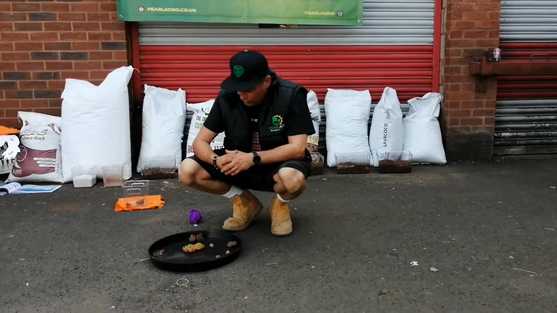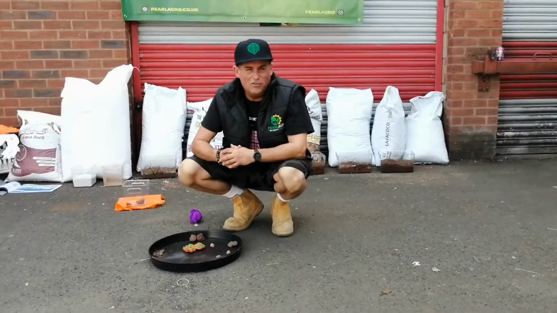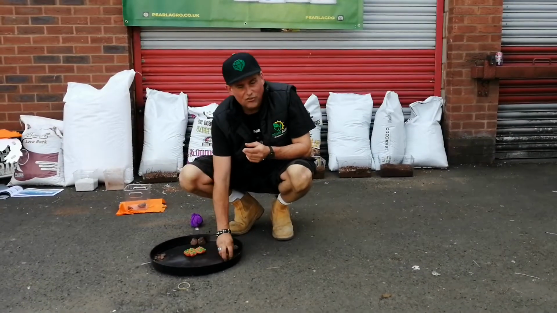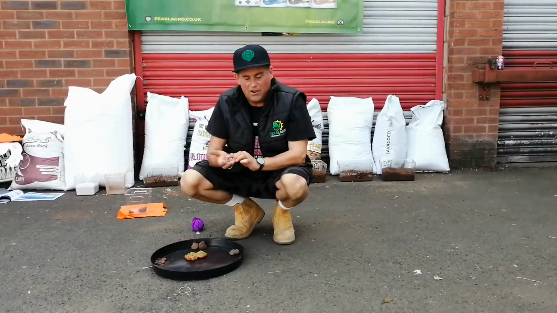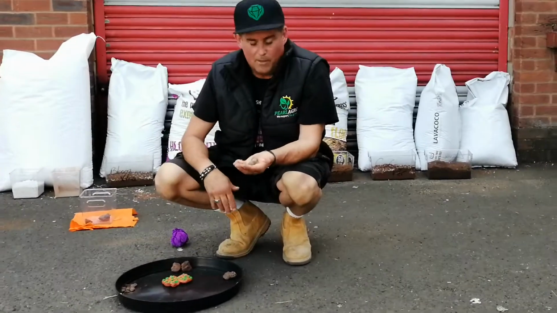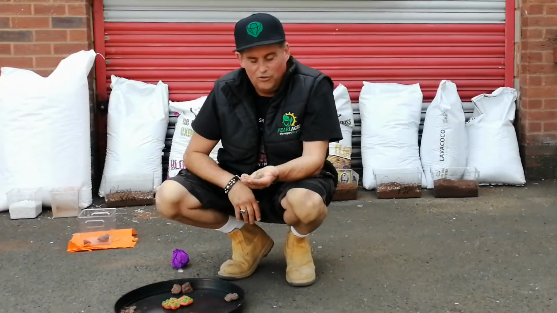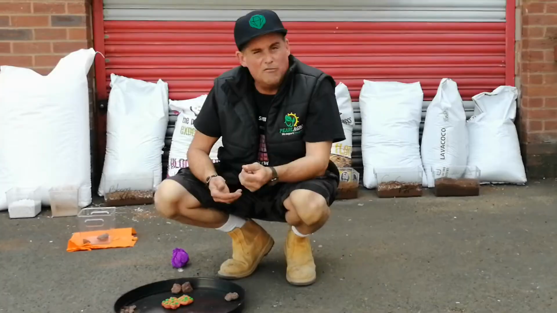And to finish off, we'll just say that genetics are millions of years old, and plants' genetics have not actually developed to have round clay pebbles in the root system, but they have with lava rock.